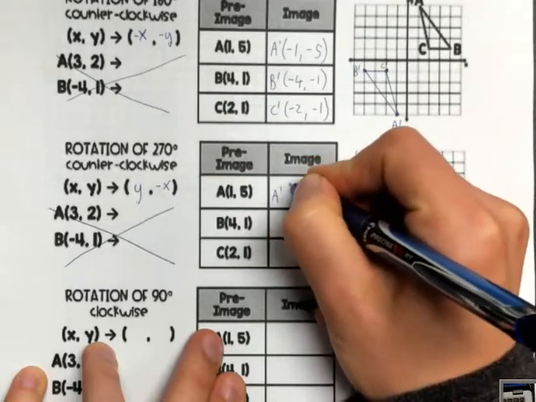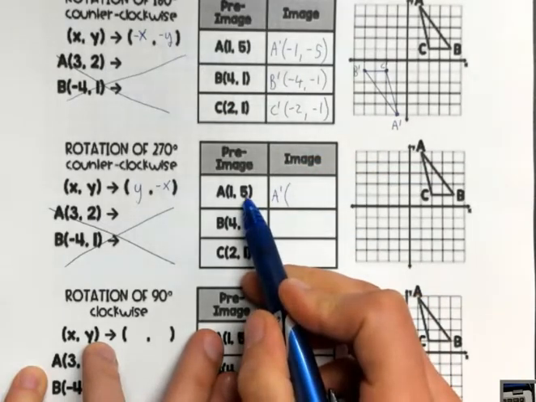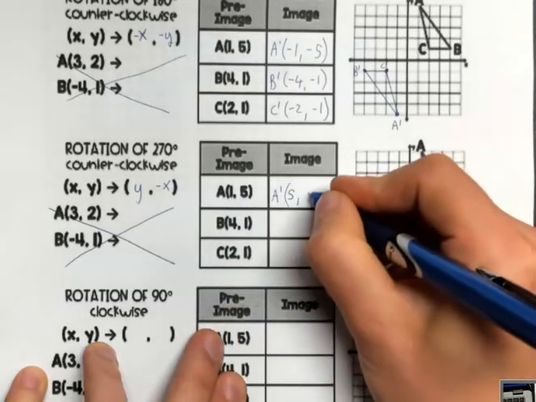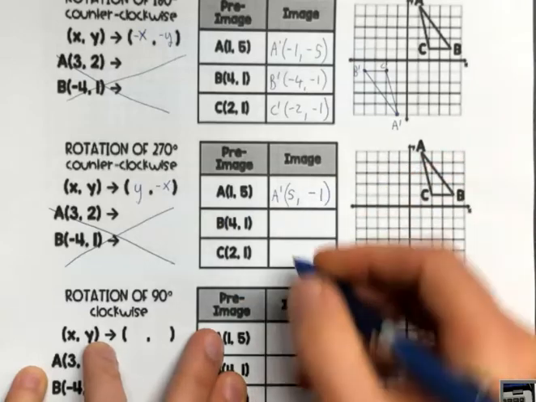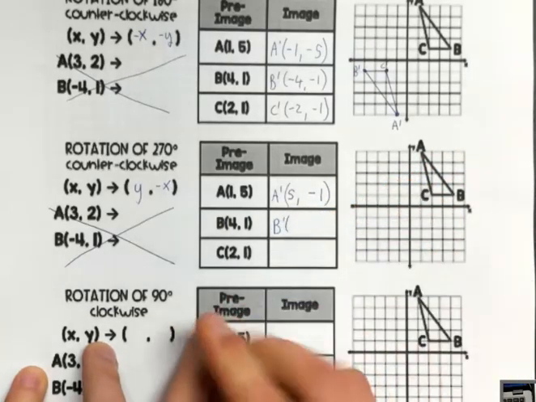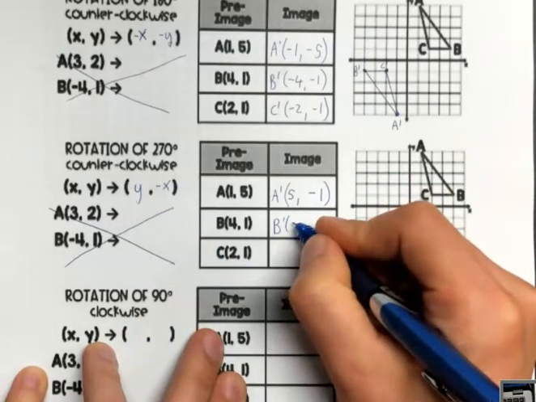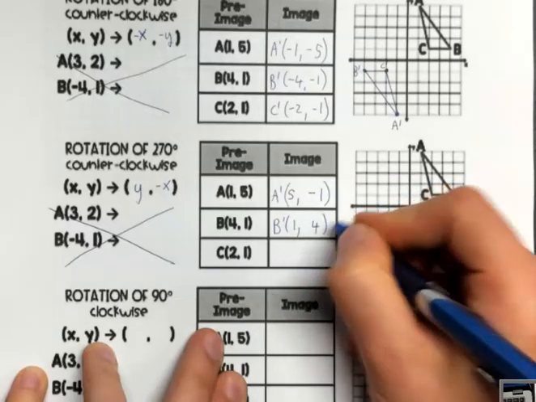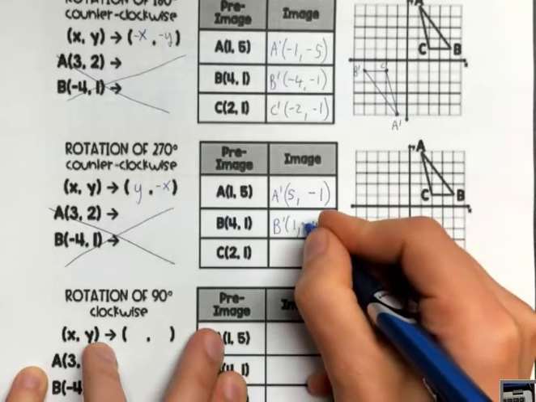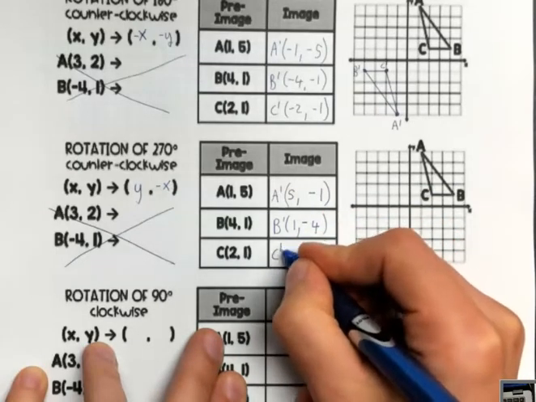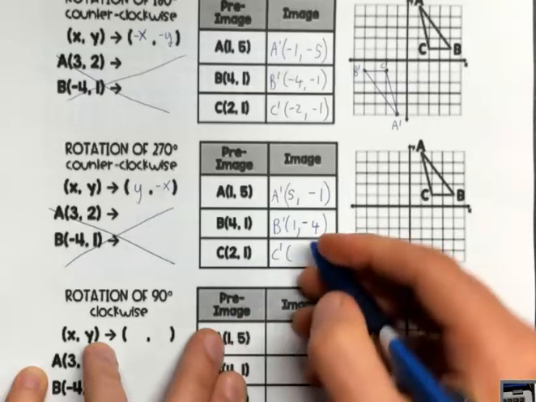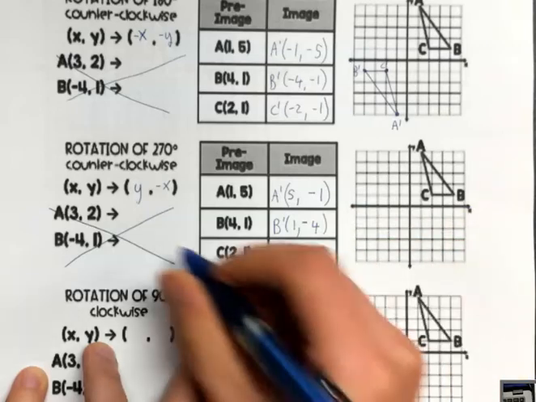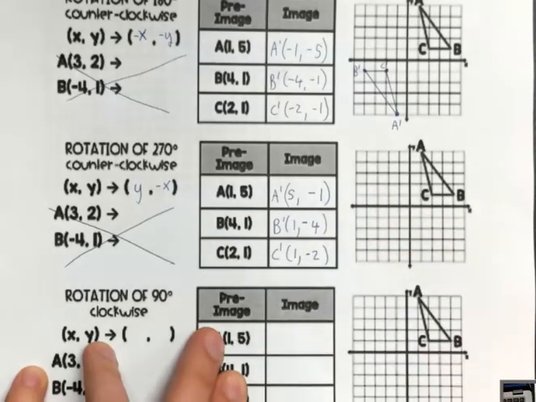So my A prime, y first, so y was 5. And then I'm going to put my x and put a negative in front of it, so negative 1. B prime, I'm going to put my y first, so 1. And then I'm going to put my x, 4, and then I'm going to put a negative in front of that x. All right, C prime, y first, so my y was 1. Then I'm going to put my x, and I said negative in front of the x. Now we just got to graph them.